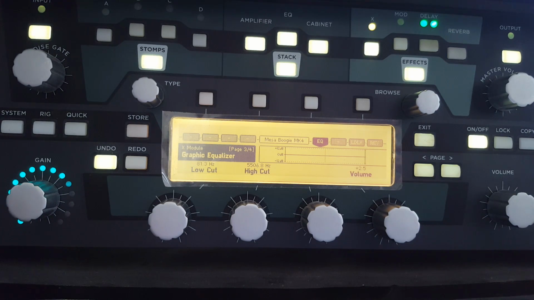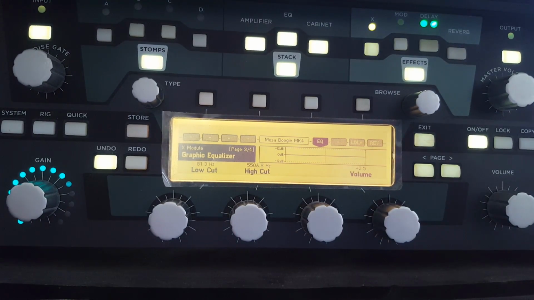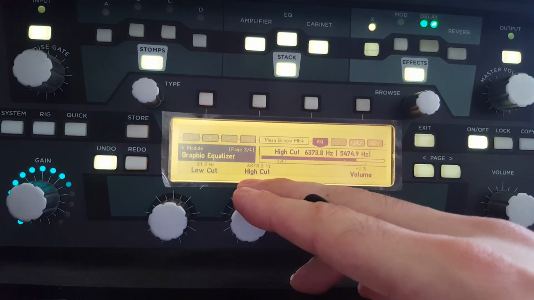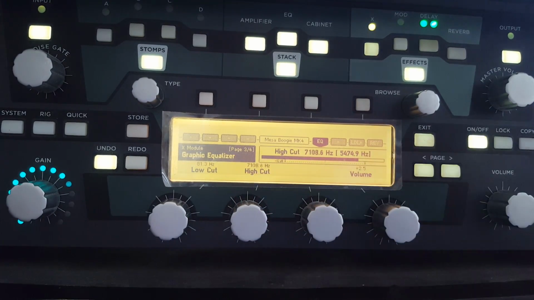Of course, if you want to edit my plug-and-play profiles, I strongly suggest you start with high cut and low cut. So let's say if you find the sound to be a little muddy, a little too dark, you can always push the high cut, let's say around 7K.